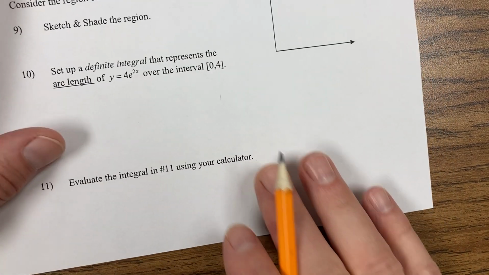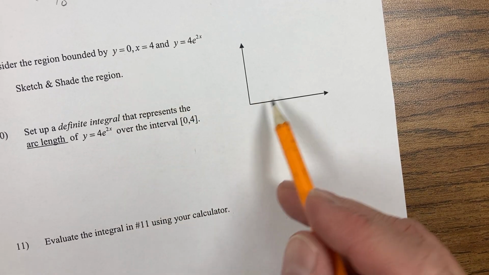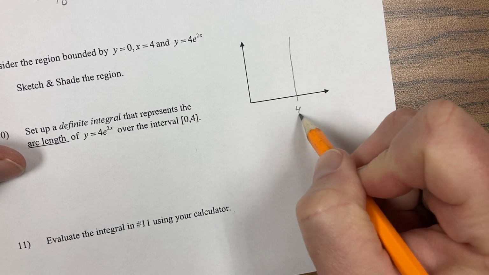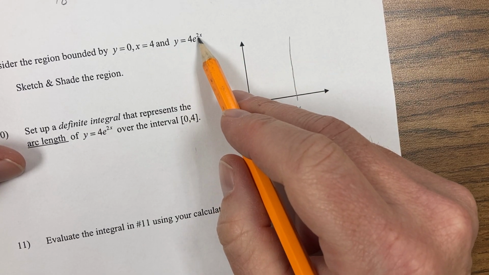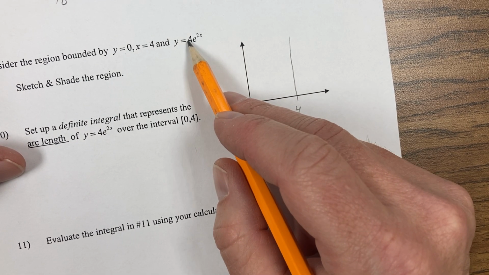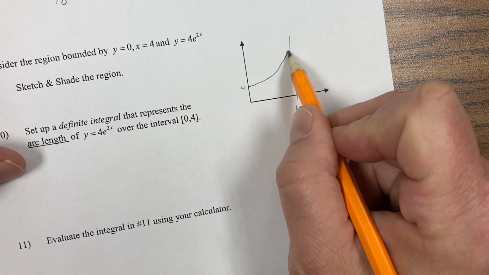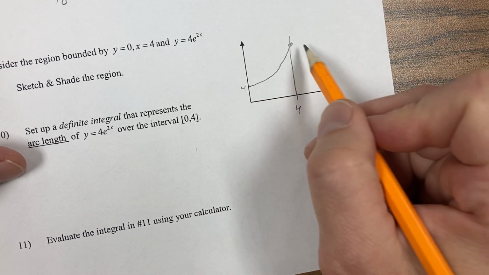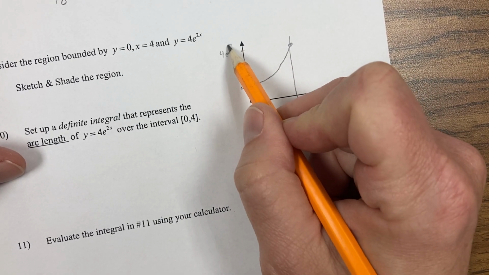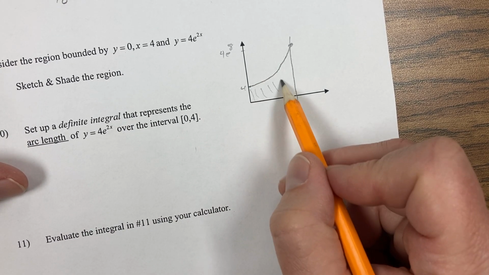All right. Next one here says consider this region that was bounded by y equals 0. That's the x-axis. X equal 4, which is this line right here at 4. And y equal 4 times e to the 2x. Now, if I put 0 in for this, I'm going to get e to the 0, which is 1. 4 times 1 is 4. So it's going to start here at 4. And it's going to go to here. And eventually hit this, which will be 4e to the 8th, some very large number, but that's what's going to be up there. All right, so this is the region we're working with.